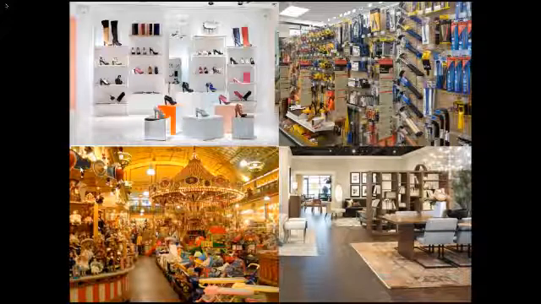Same thing with the toy store. Actually, that looks like a lot of fun to me, but I'm sure kids just have a blast in that kind of environment. In the furniture shop, it feels very cozy. It feels very home-like. And what we need to think about is how do we take that kind of experience and replicate it on the web.